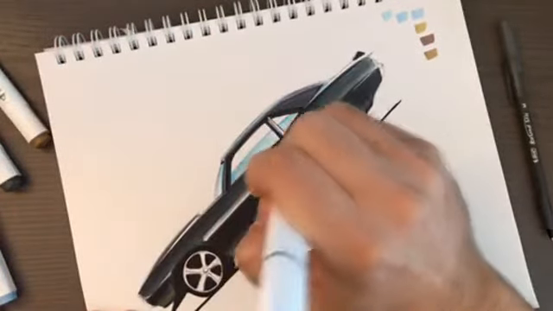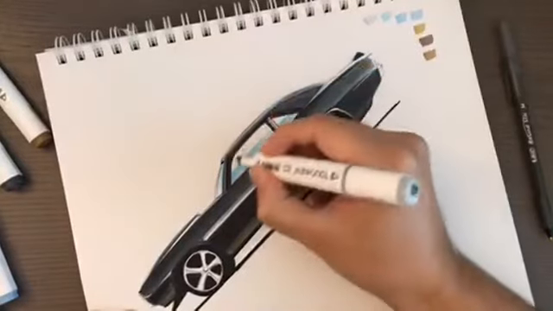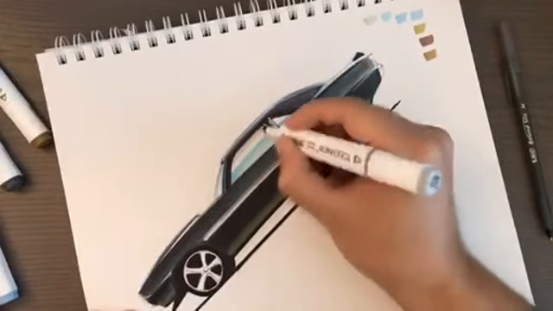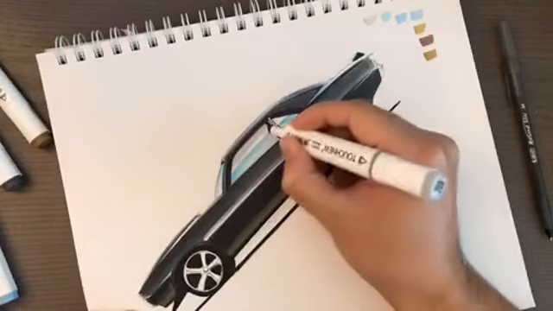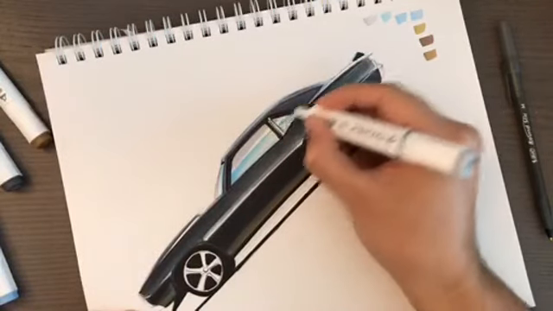And now I'm going into blue-gray, just to add something on top of this windscreen, so it's not all white.